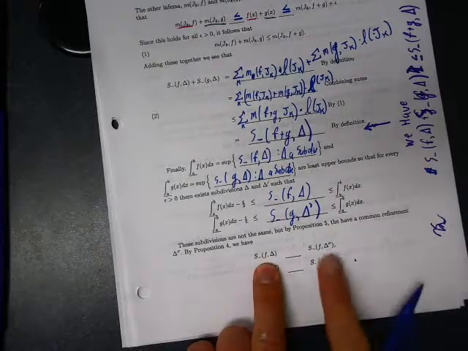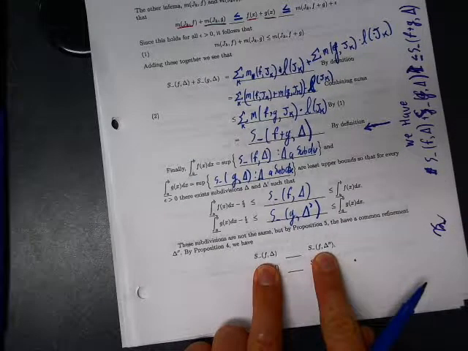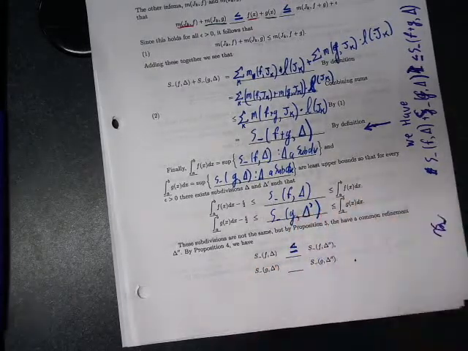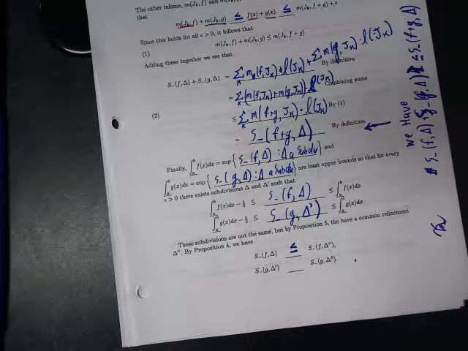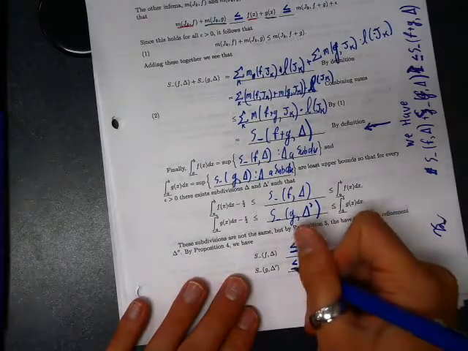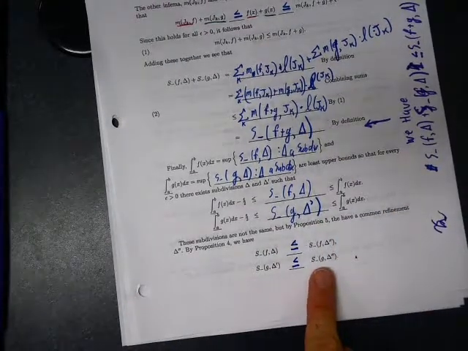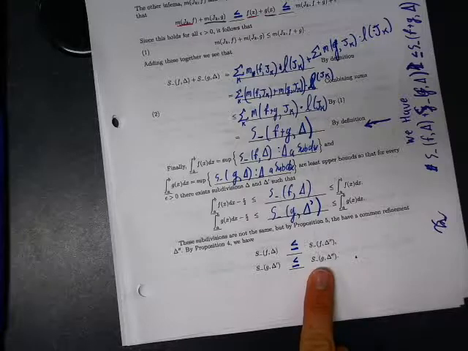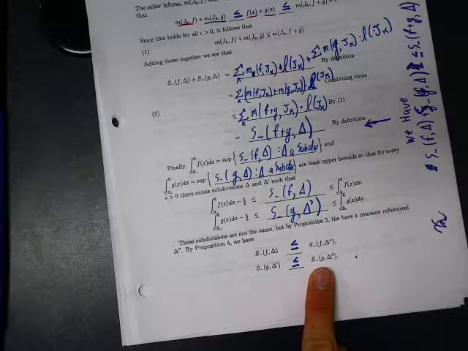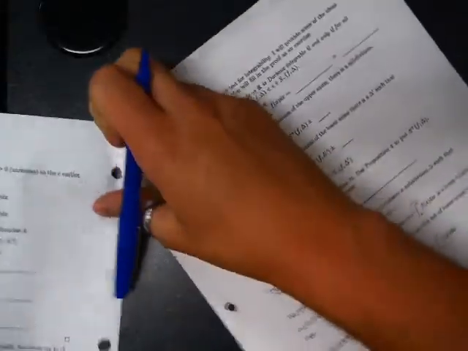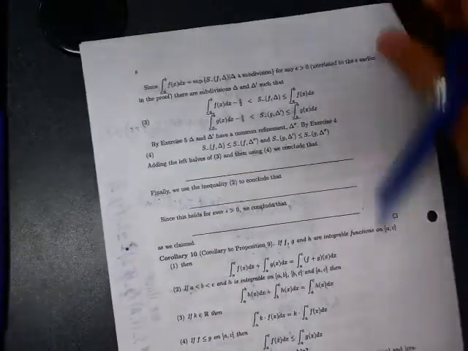Is this bigger or is the refinement bigger? Refinement. Yeah. Because these things are supposed to be lower bounds. A better lower bound is a bigger lower bound. Aha! So now I have a single subdivision to work with, delta double prime. Nice.